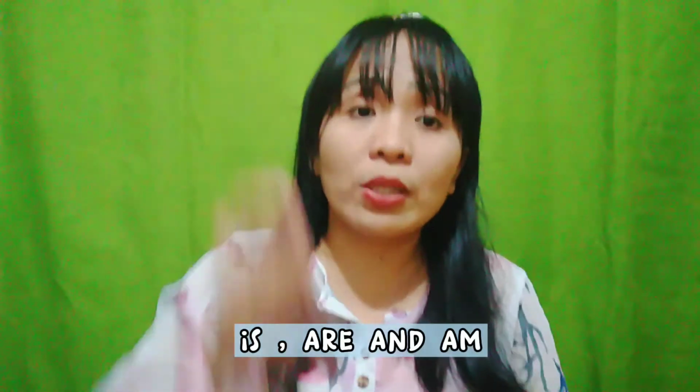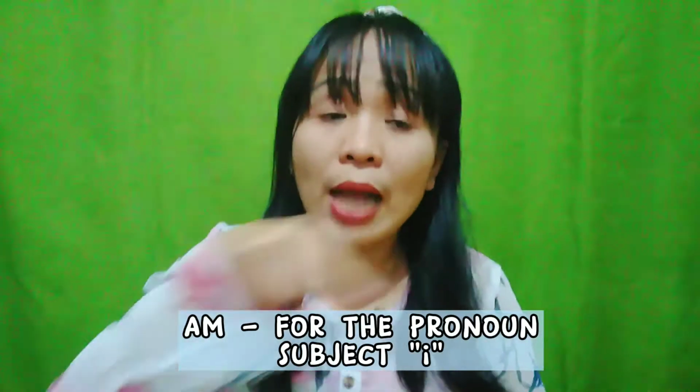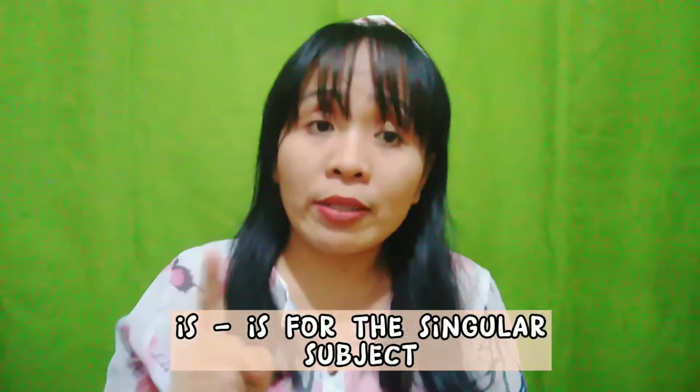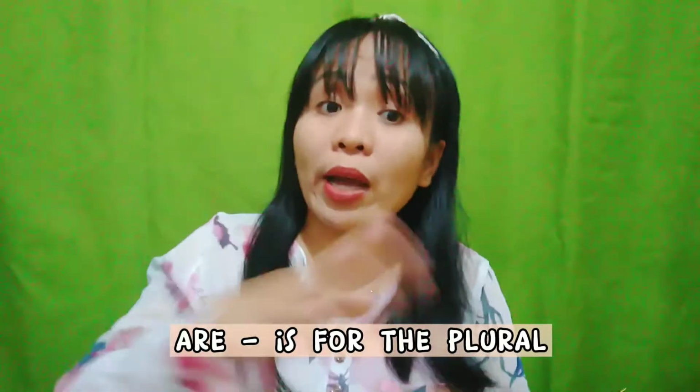We can also use the linking verb, guys. If you don't want to use regular and irregular verbs, we can also use is, are, and am. Am is for the pronoun I. Is is for the singular subject, for example, she is dancing. Are is for plural, we are dancing.